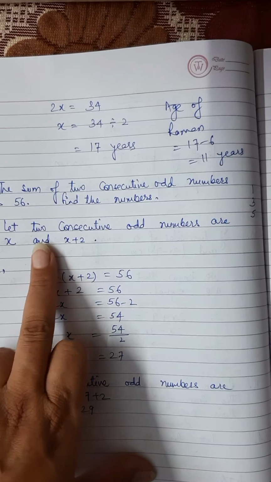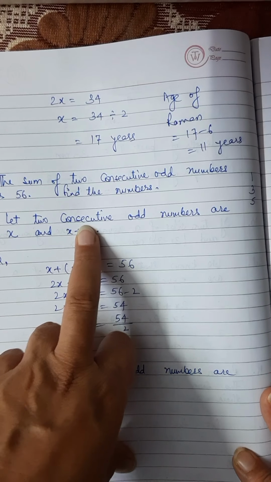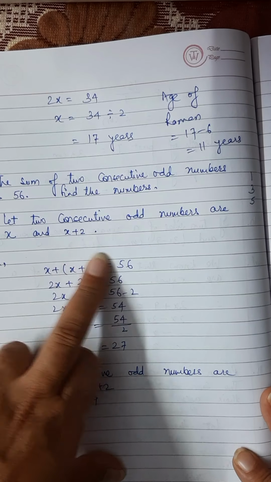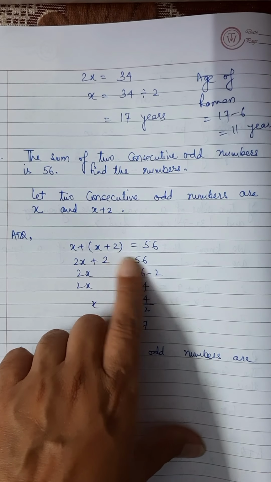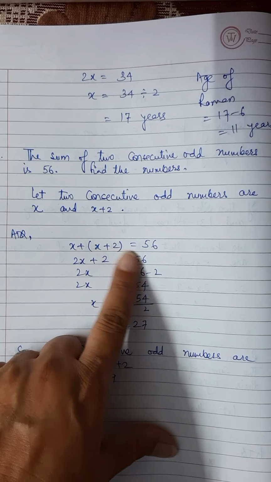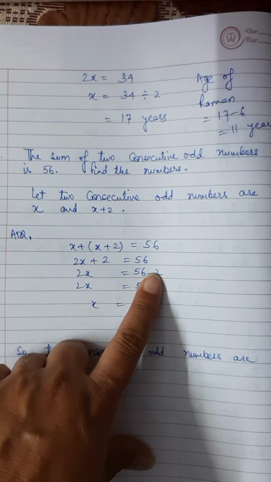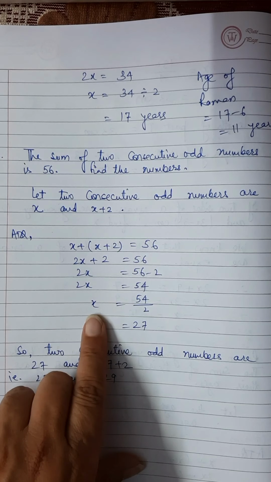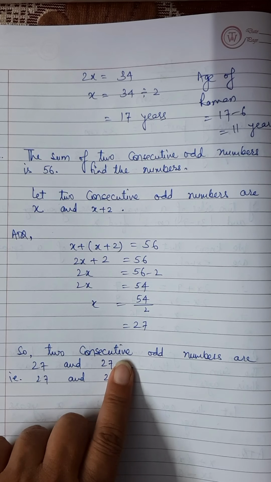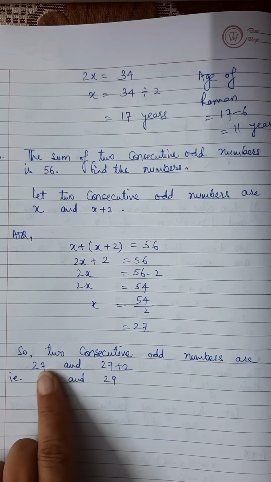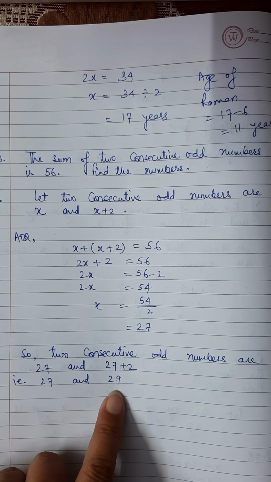So if we are assuming the consecutive odd numbers, then we have to write that let the consecutive odd numbers are x and x plus 2. You can see here x and x plus 2. The sum of these two numbers is 56. So we have to add, 2x plus 2 is equals to 56. Now taking this 2 into the right hand side, we get 2x is equals to 54, or x is equals to 54 upon 2, that is 27. Now we have to write the two consecutive odd numbers. So this is 27 and 27 plus 2, or we get 27 and 29.